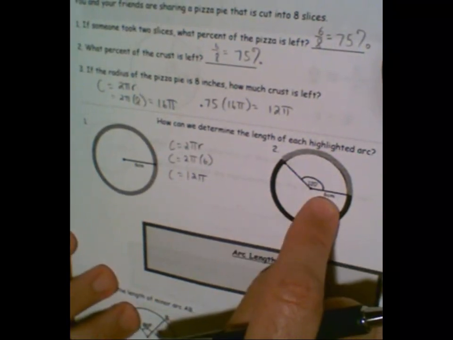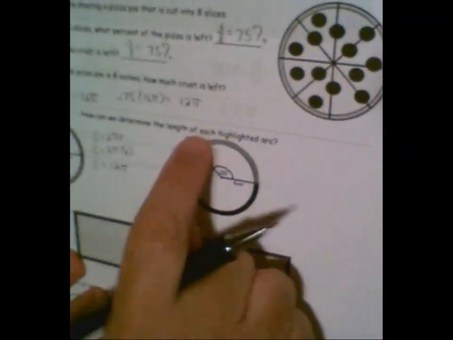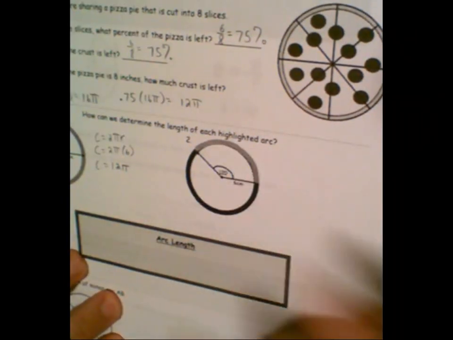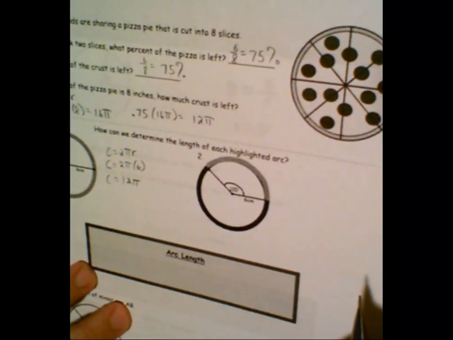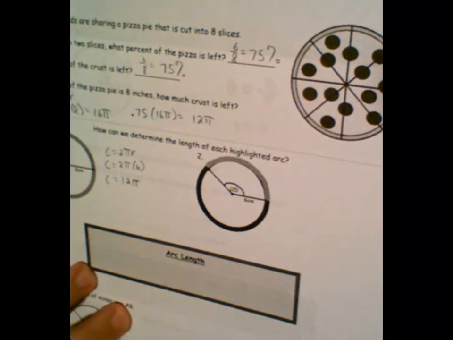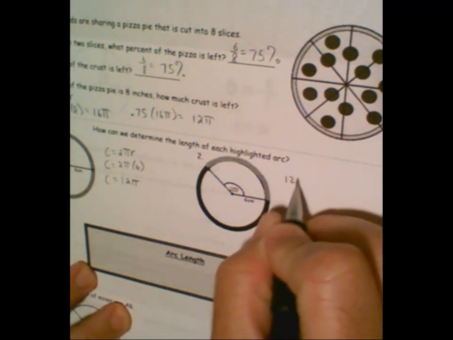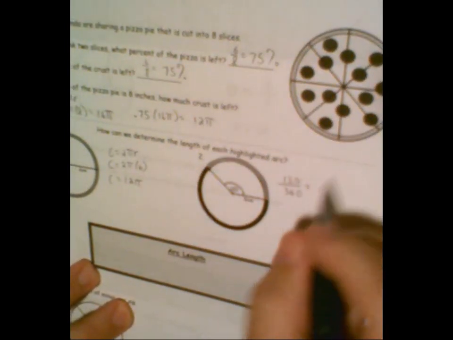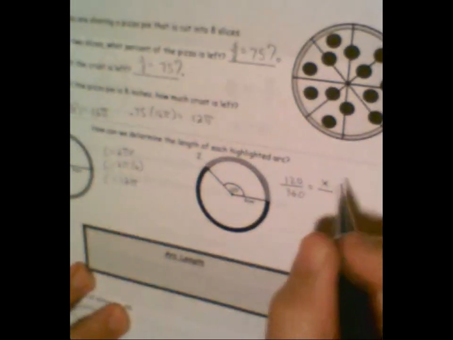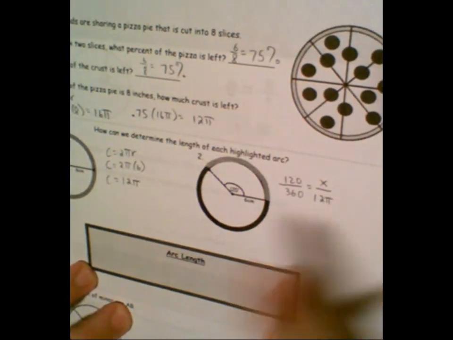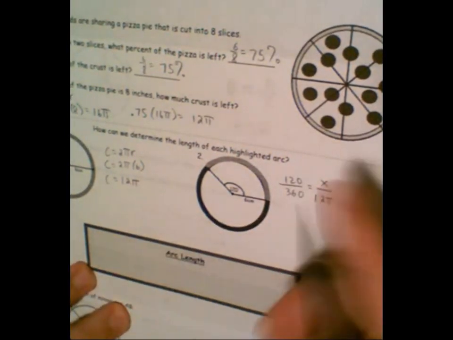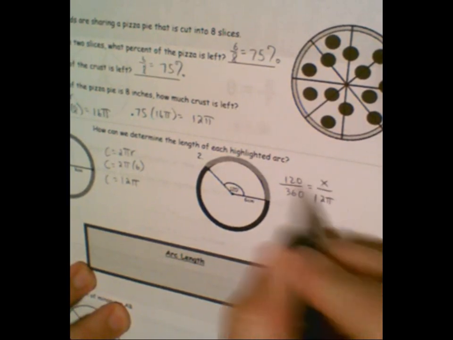For this one over here, the arc this much, what fraction is it of the whole thing? The whole thing is 12 pi. So we could do part is to whole as part is to whole. We can say 120 over 360 is how much out of the 12 pi? The 12 pi is from the same circle as before, so the circumference was 12 pi, which we knew. Part is to whole is part is to whole.